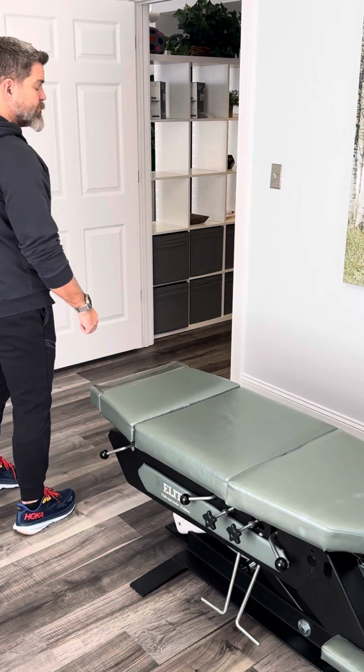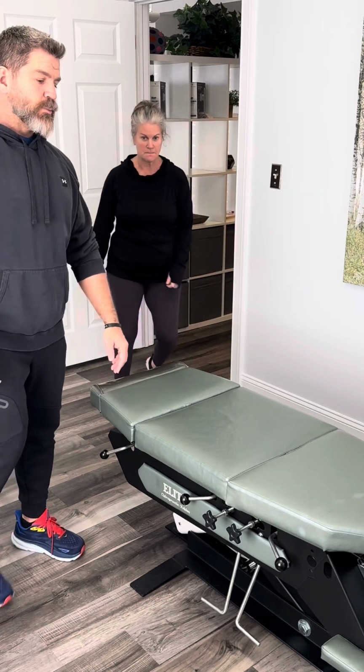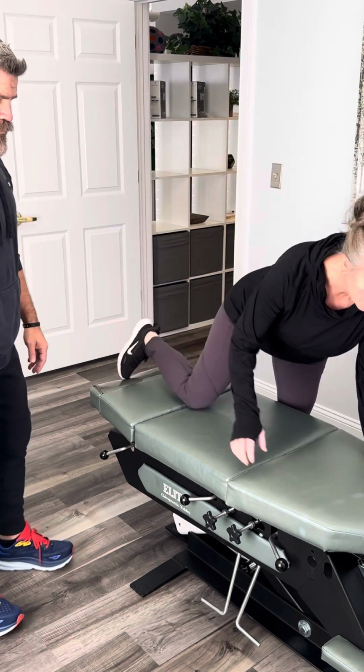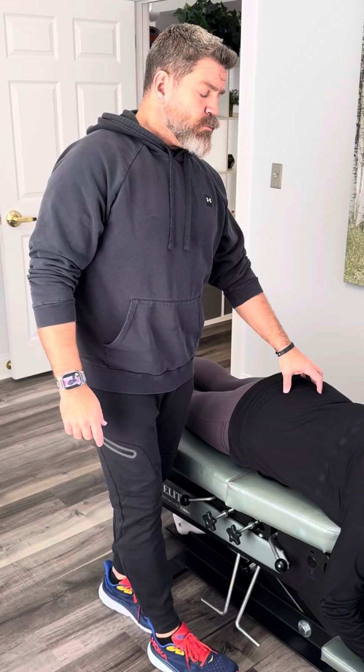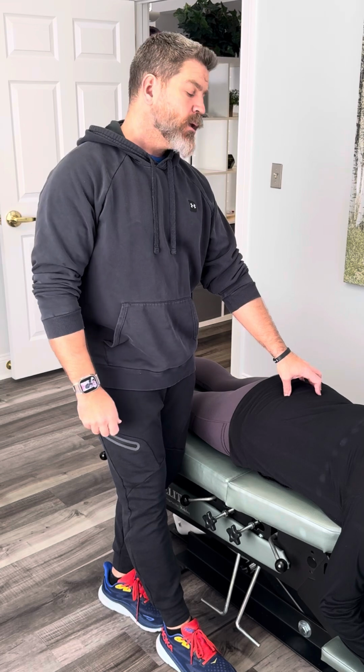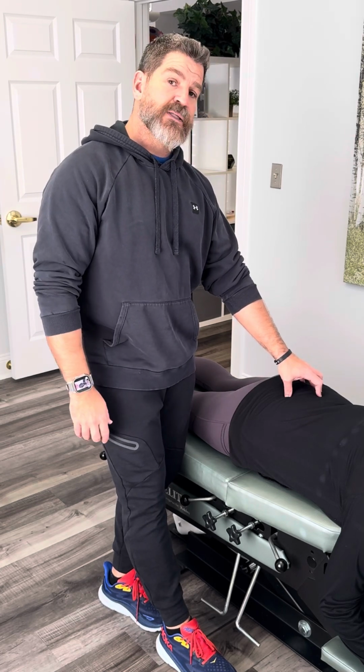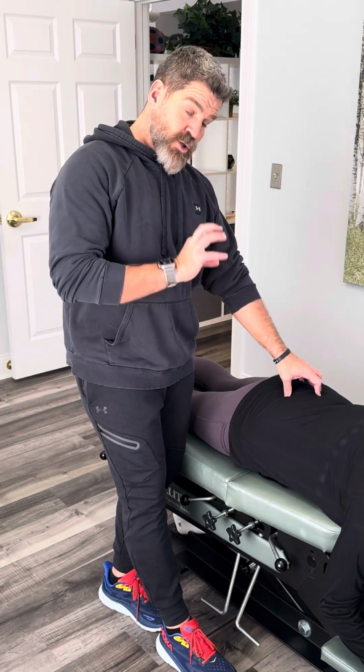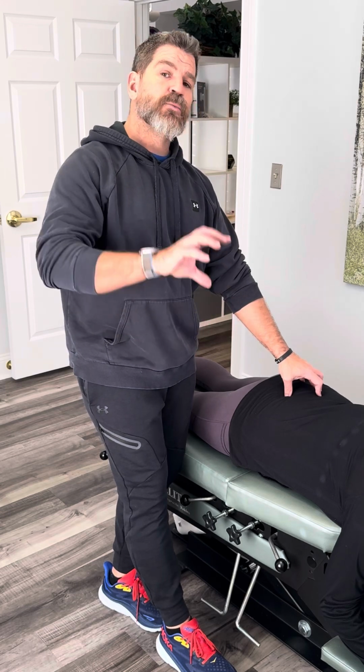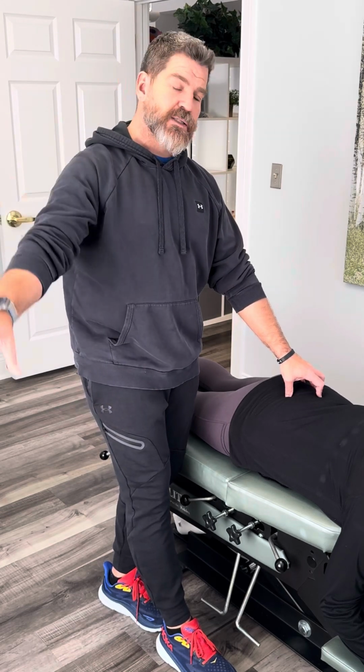Deb, come on in real quick. So Deb's gonna lay down. I just wanna show you a couple of basic things real quick that we see. When it comes to movement, one of the bigger ones we see are very tight hips. As a matter of fact, we see a lot of knee pain, we see a lot of foot pain. Believe it or not, about 90% of those pains actually don't start in that area. They come from tight hips, which lead to bad mechanics, which lead to things like bad feet.